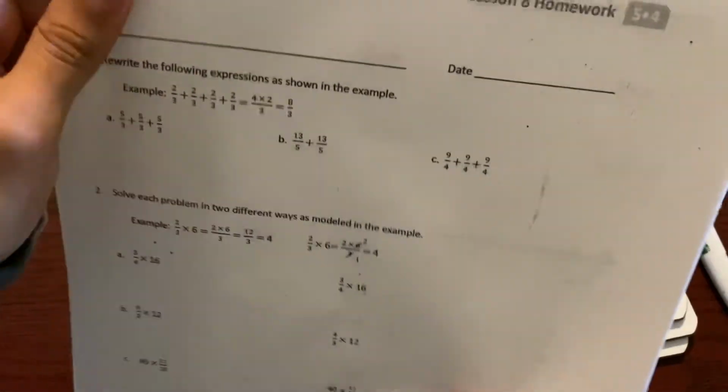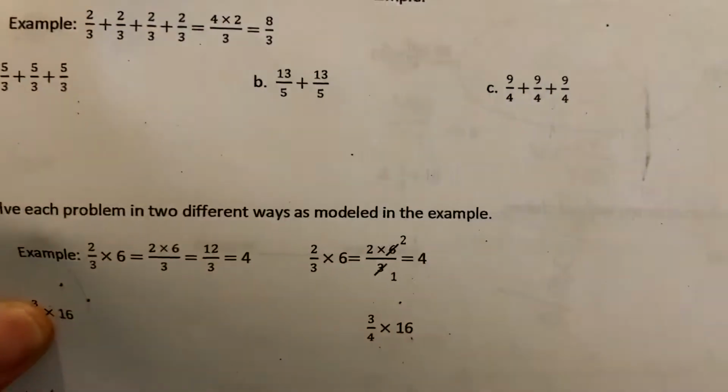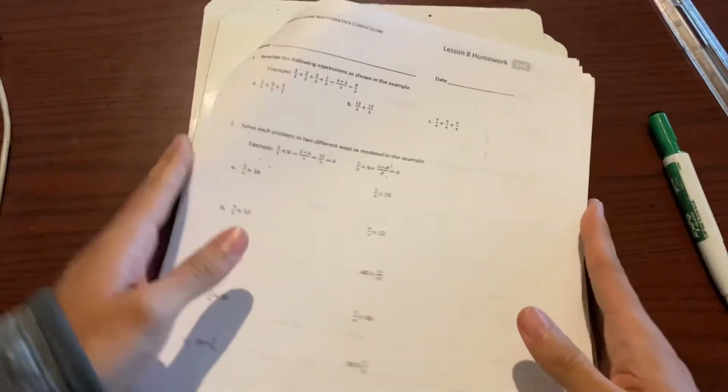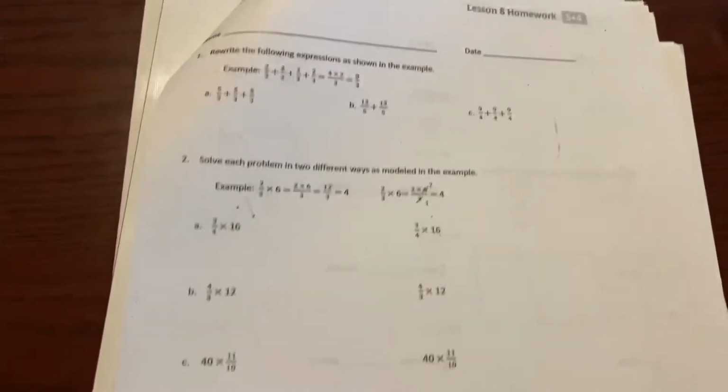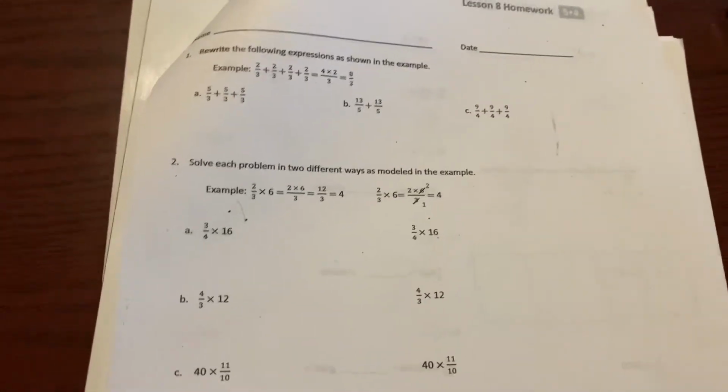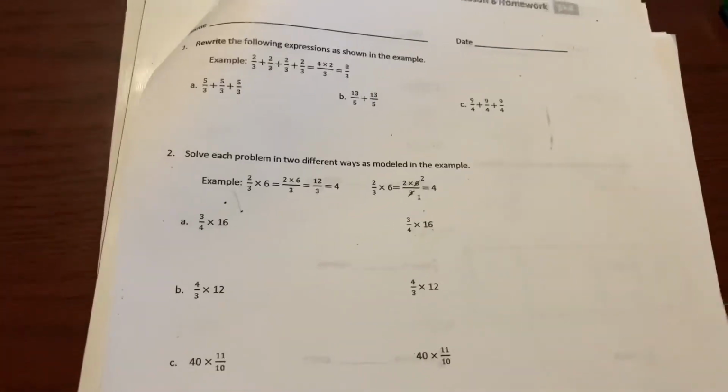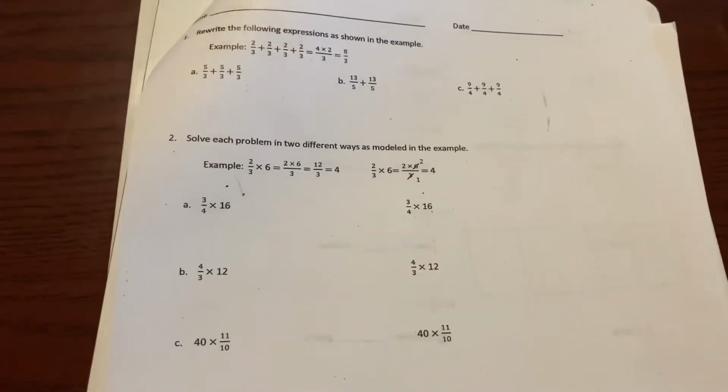Now, let's go ahead and do a few examples from your packet. All right, this right here. Number 1, part ABC. Oh, and this is page 125, by the way. That one's pretty simple. All you need to do is just rewrite that as a multiplication problem. Sorry, I'm moving the camera. All right. Let me get a pen.